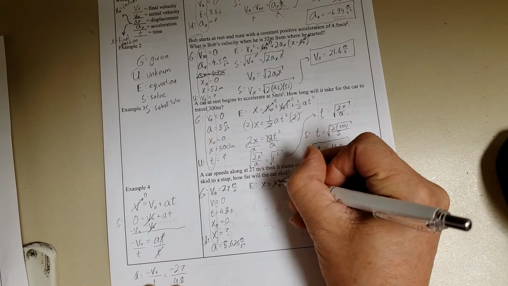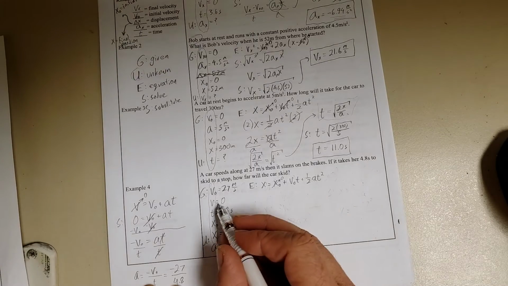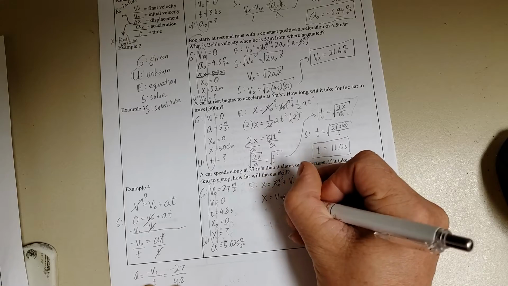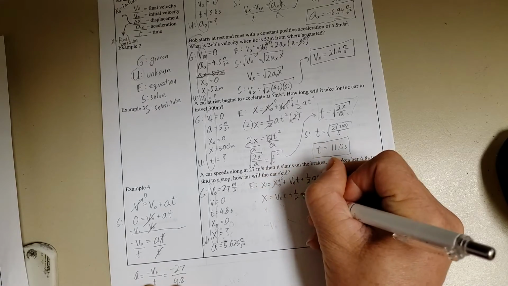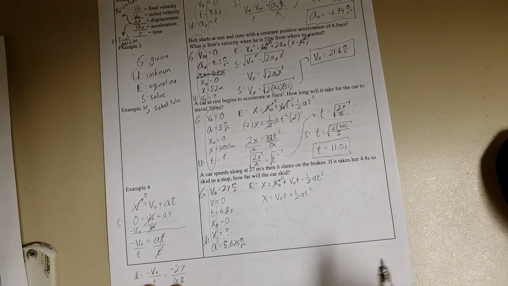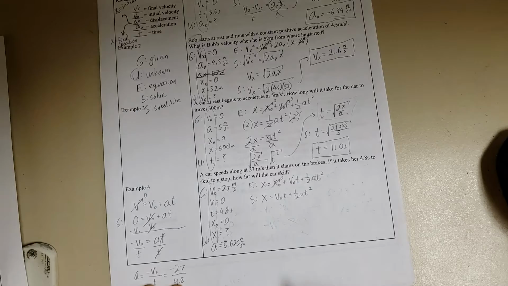We got some zeros. Our initial position is 0. No final velocity in this equation, so we just have final position equals v naught t plus 1/2 a t squared. And then it's actually already solved.